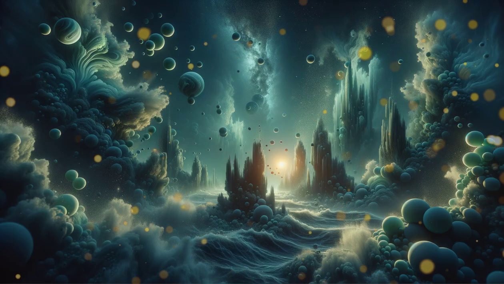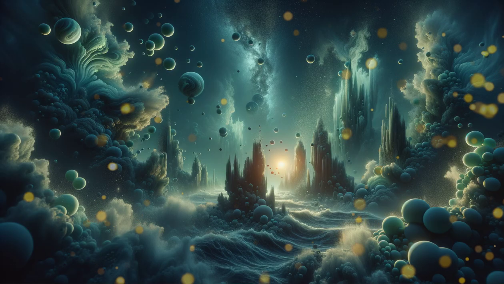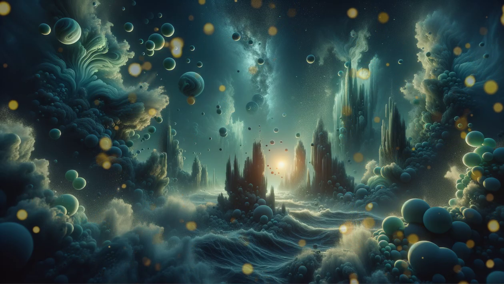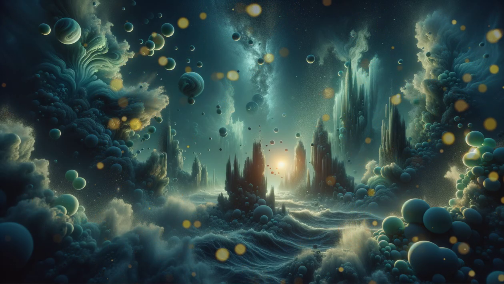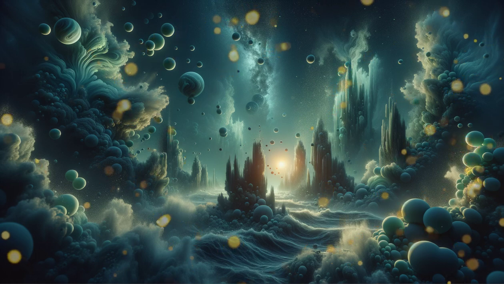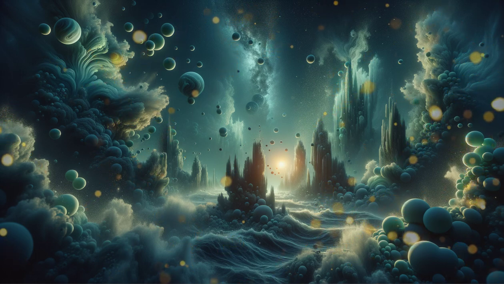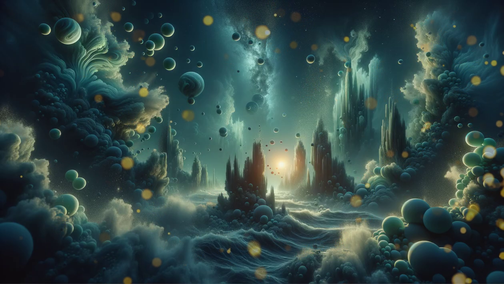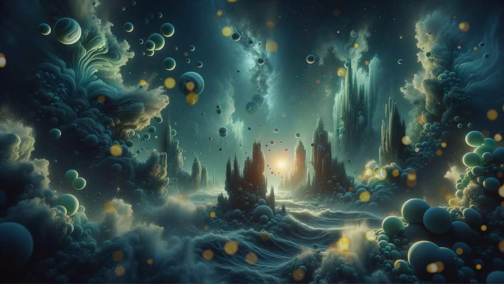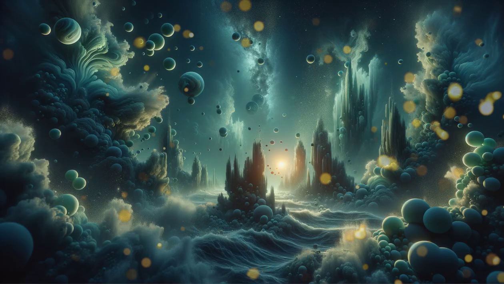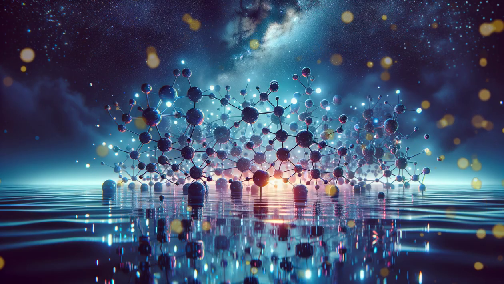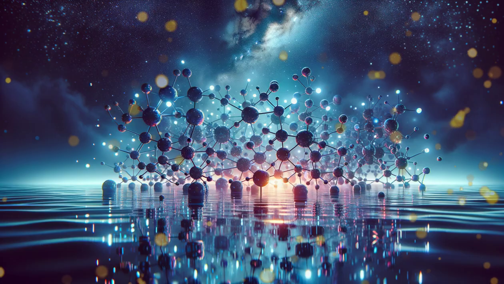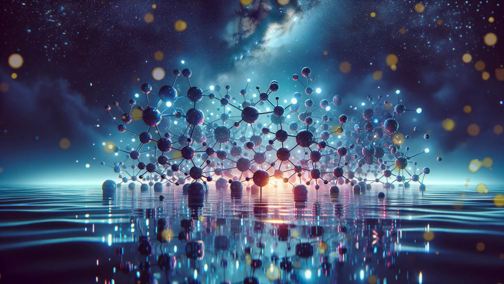The botanist and philosopher J.C. Bose remarked, "The plant is the most perfect expression of the living world." Through capillary action, plants express their vitality, accessing the water necessary for growth and survival. The implications of capillary action extend beyond individual plants. They play a significant role in entire ecosystems.